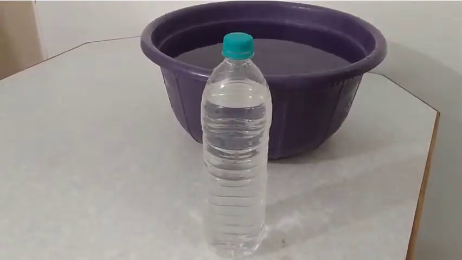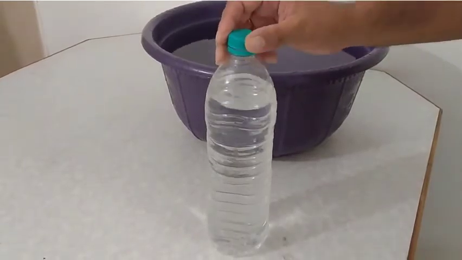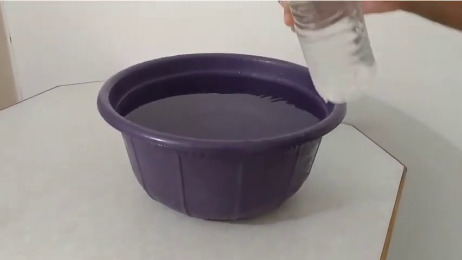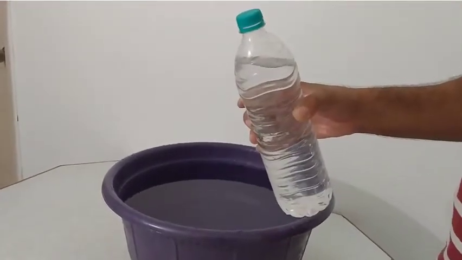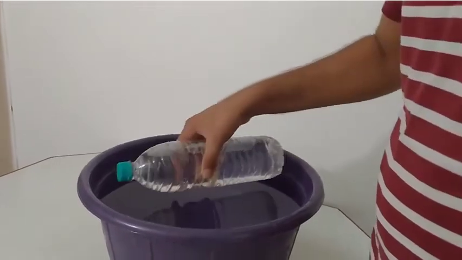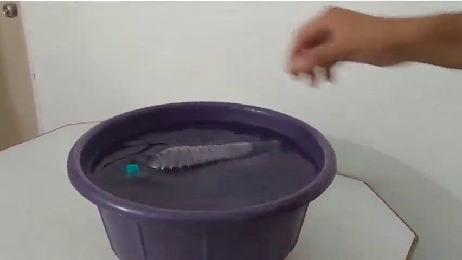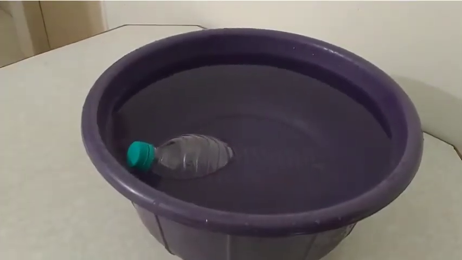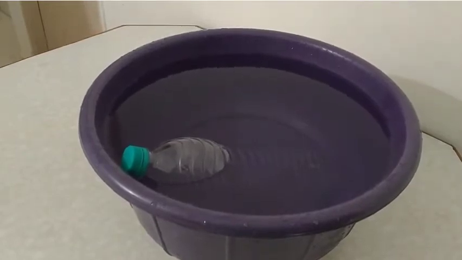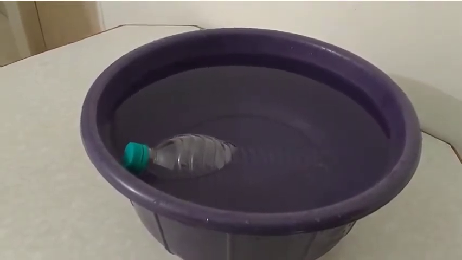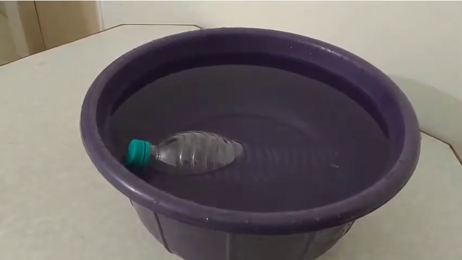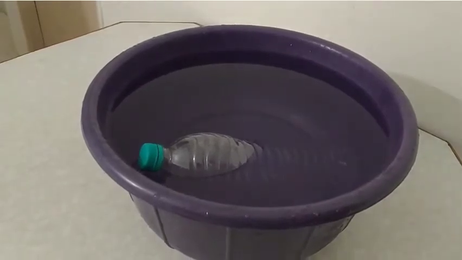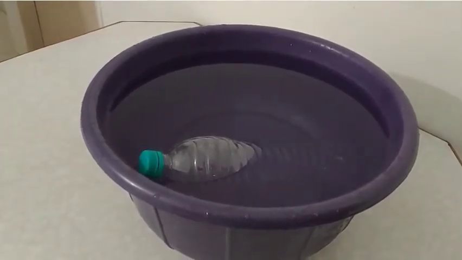I have filled this bottle with water and I have also put on the lid. Now what will happen if I put this bottle in the water? Any guesses? Well, let's see that. Oh, it has surely gone down. So has it sunk? No, it is just floating beneath the surface of water. So I have a question. Why hasn't it sunk? What is keeping the bottle floating just beneath the surface of the water?